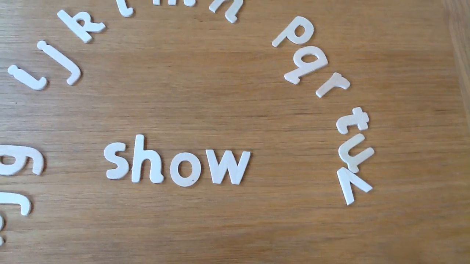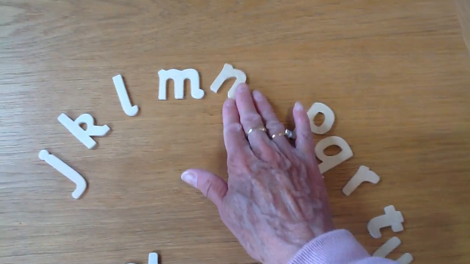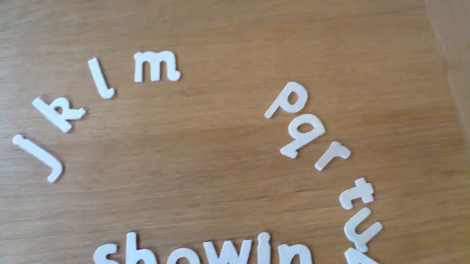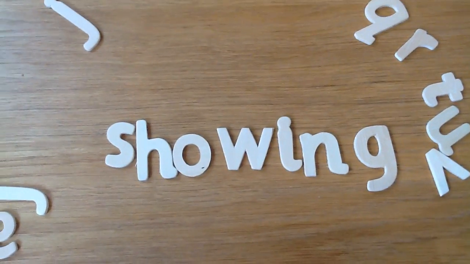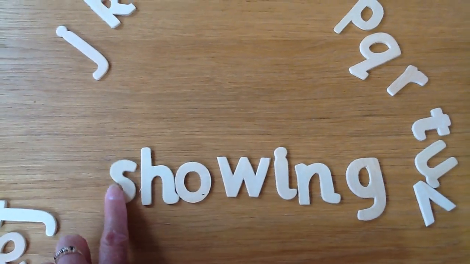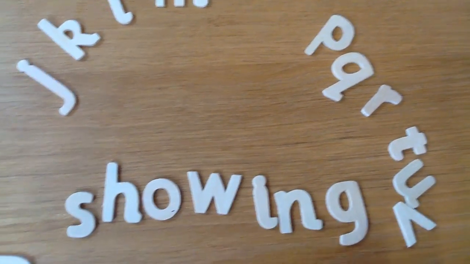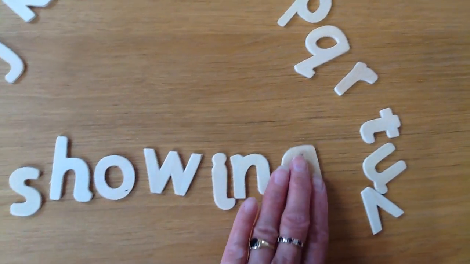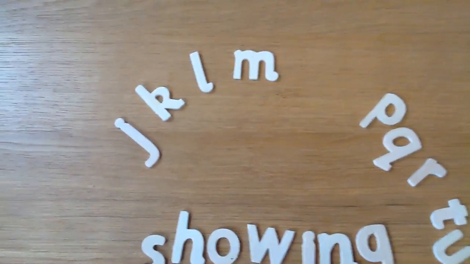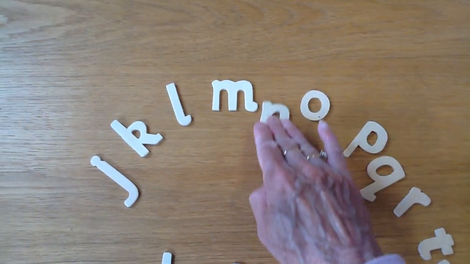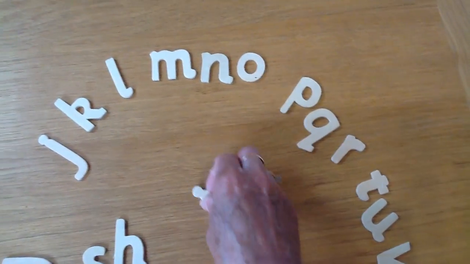Do you remember? So if I get out my I and my N and my G, I'll move it along a bit, I've got the word showing. I am showing you what to do. Don't forget, it began with show and then we added ing, showing. Let's very quickly put that one back. So we leave our sh, we put back our O, our N, our W in the alphabet, putting them all in the right way so it's easier to find them.